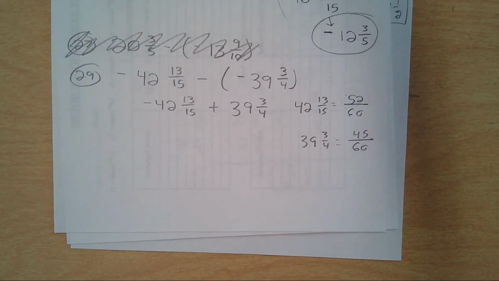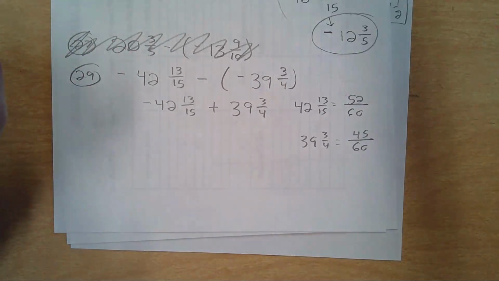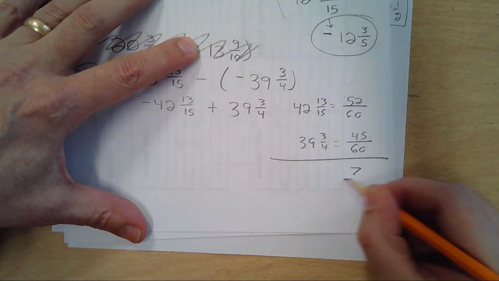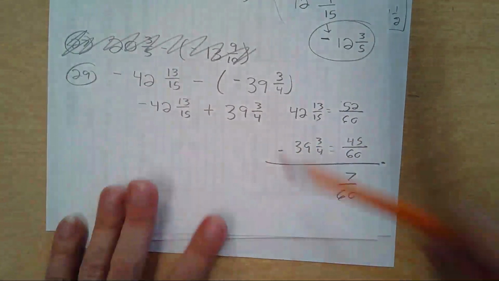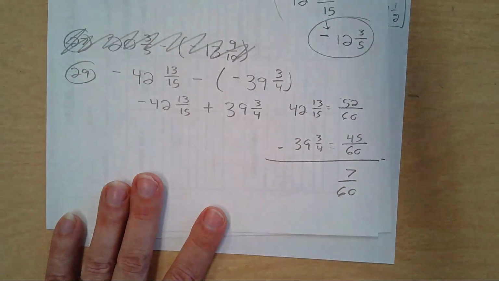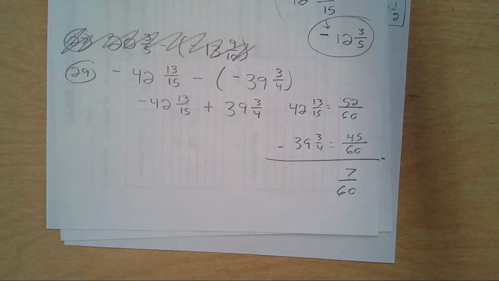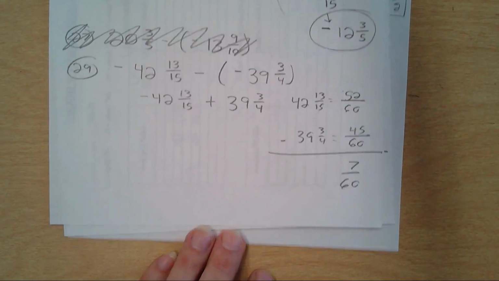Okay, it's basically subtracting, so you get 7/60. Signs are different. That one's positive, that one's negative. Greater absolute value, subtract the lesser. 52 minus 45 is 7.